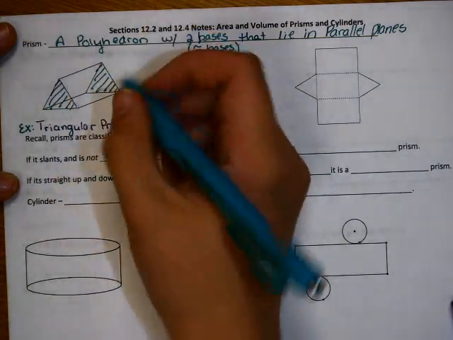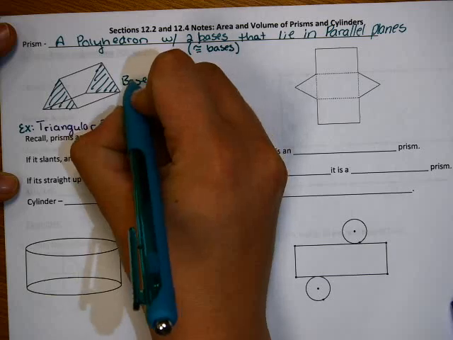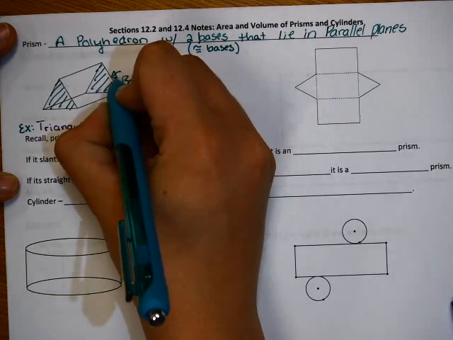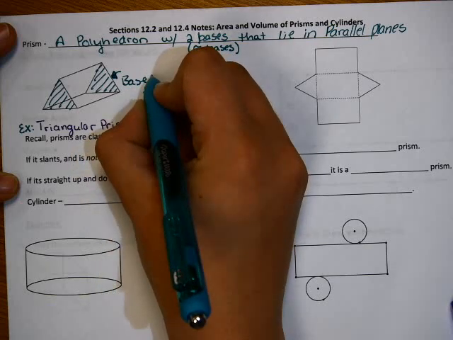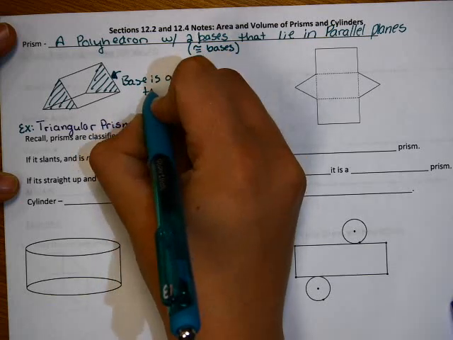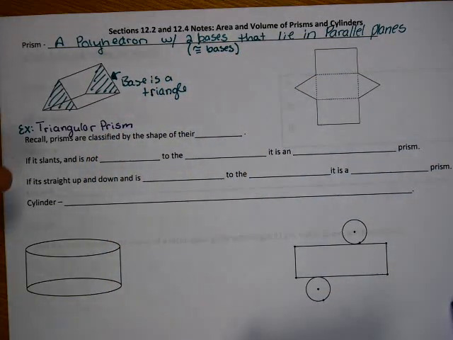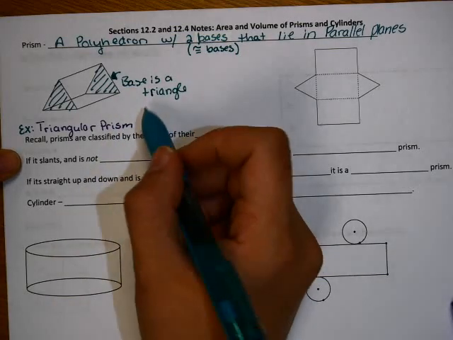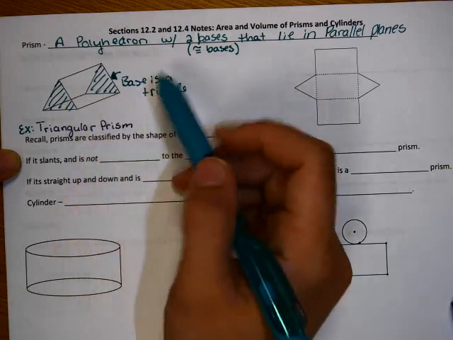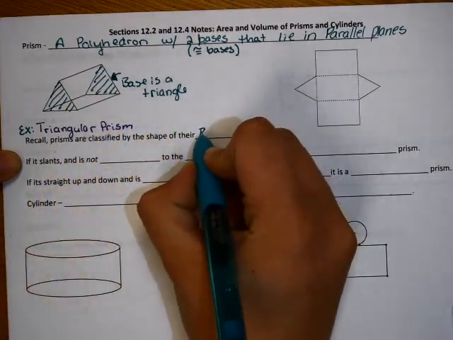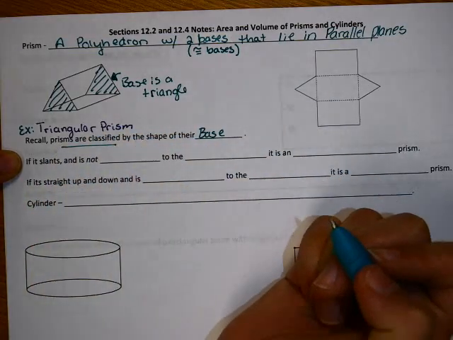And what I highlighted here are the base. So the base here for this triangular prism is a triangle. And if you recall, last time we talked about the prisms being named by the shape of their base. So the shape of their base is how we classify and name prisms.